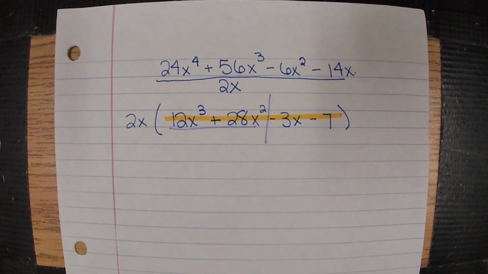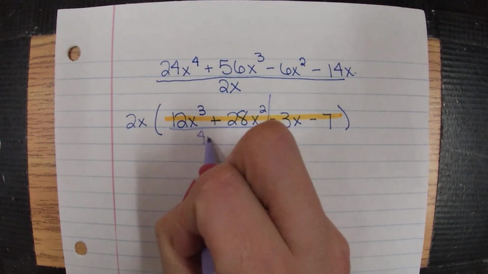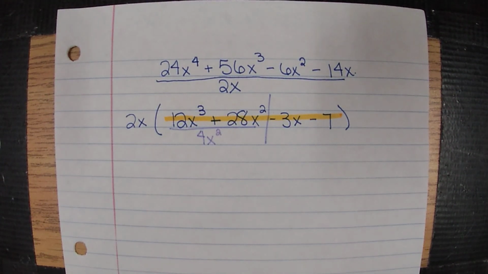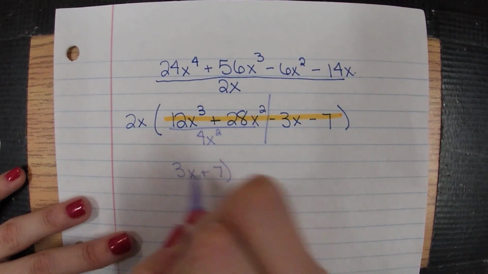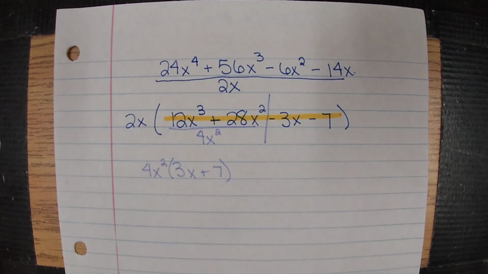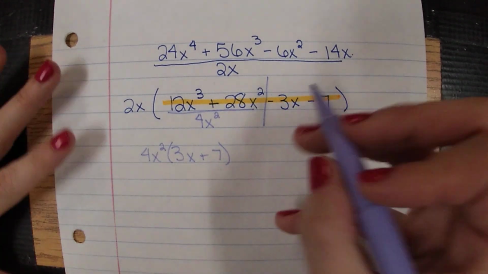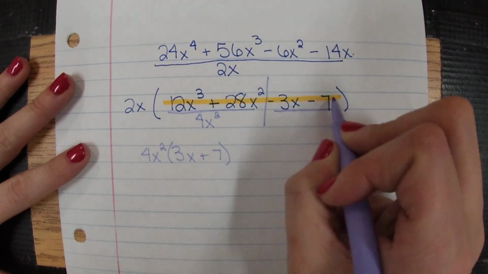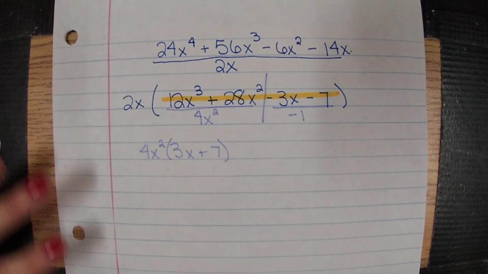So we want to think of a number that will go into 12 and will also go into 28. We can pull out a 4. They both have the variable. The smaller one is the 2. So that's going to leave us with a 3x plus 7. There's a lot going on, so don't cram your work together because you need to keep everything straight. Over here we're pulling out a GCF of 1, but the leading one is negative, so I'm pulling out a negative 1.